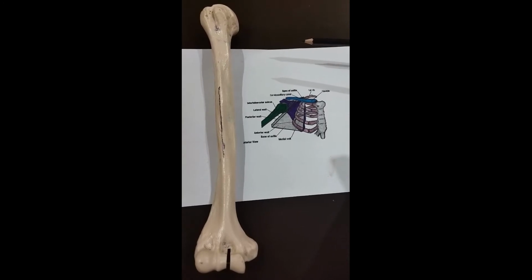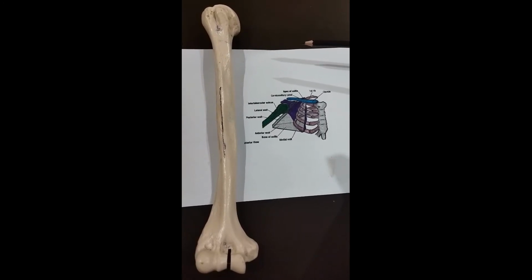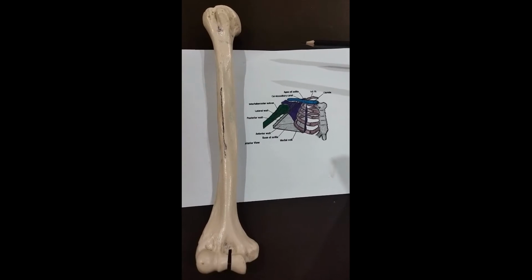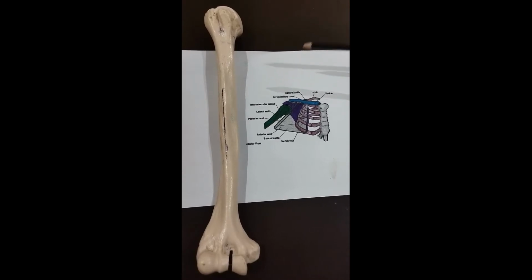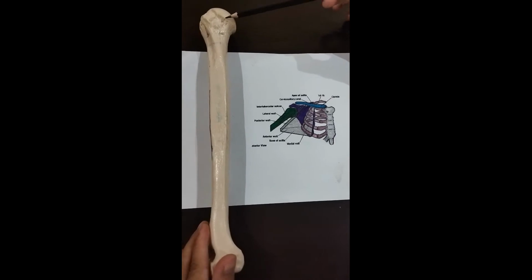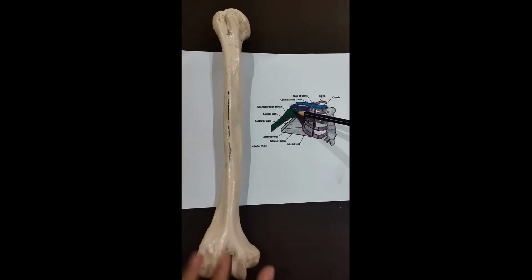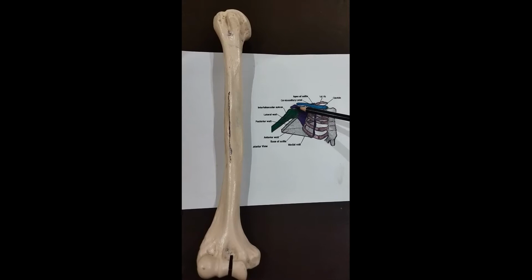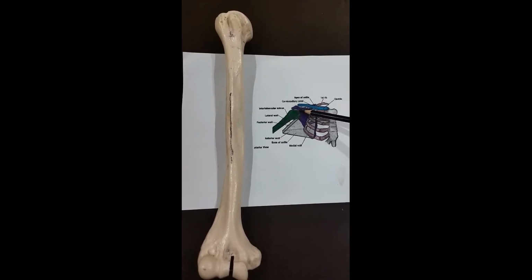Today we are going to start the upper extremity of the appendicular skeleton. In this video we will learn about the humerus bone, which makes a ball and socket joint. To form the ball and socket joint, the rounded head of the humerus articulates with the glenoid cavity of the scapula and makes the glenohumeral joint.